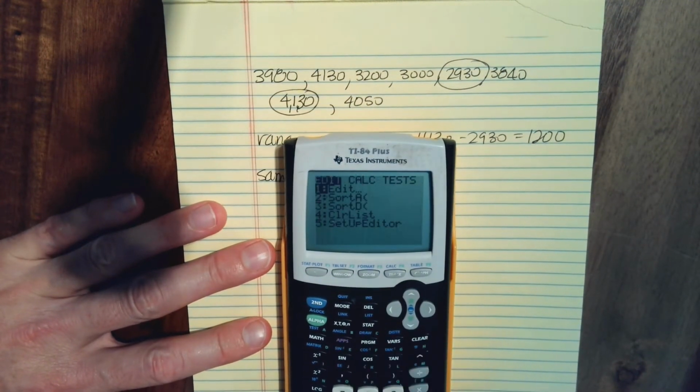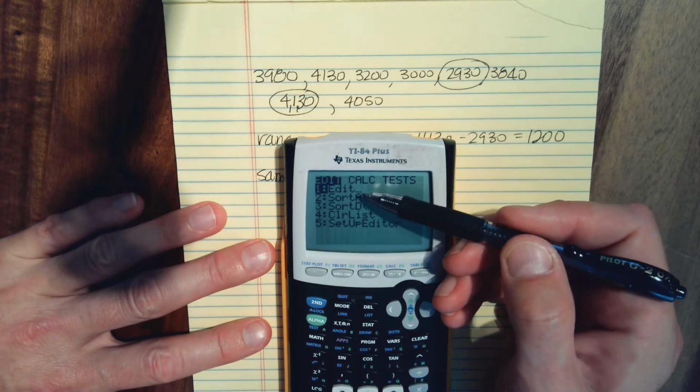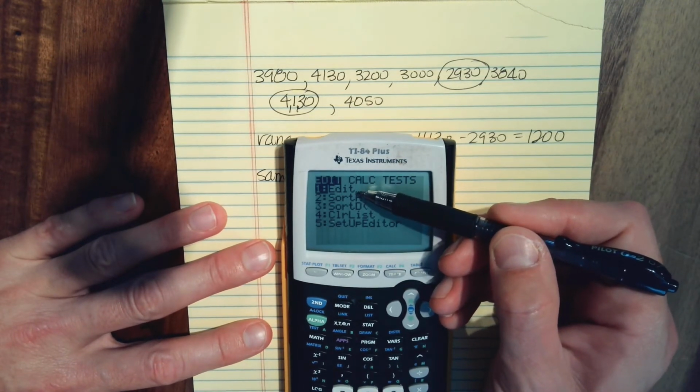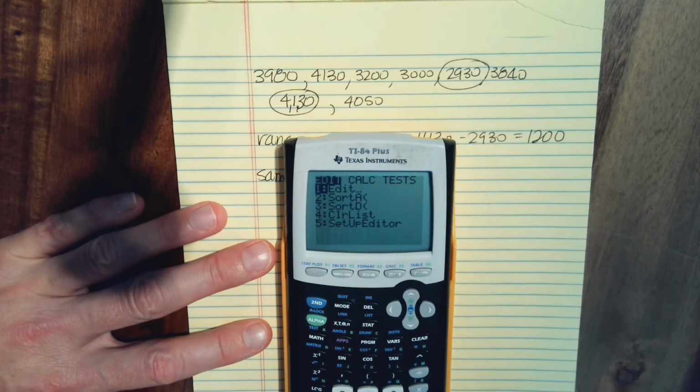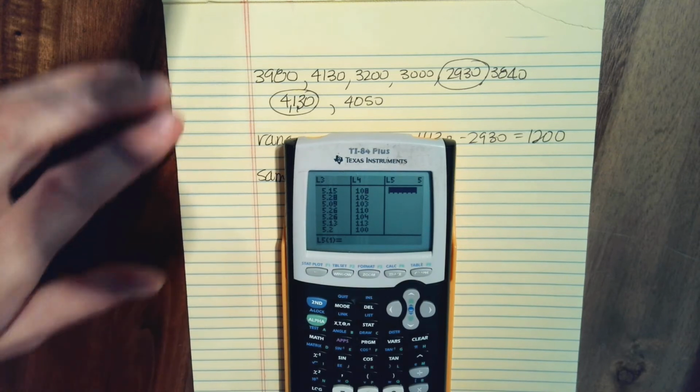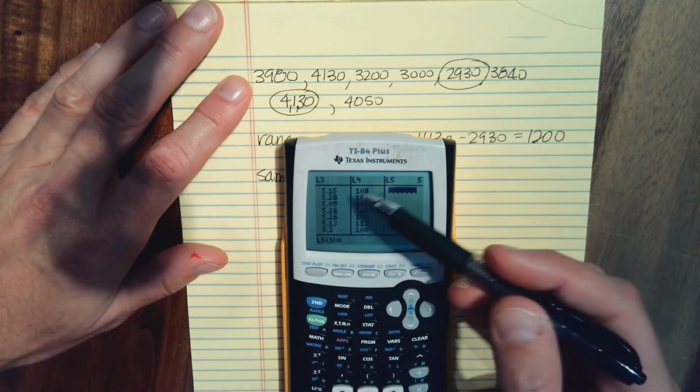I'll use the stat function. I want to put these into a list, so I need to use the edit function, which is the first option under this menu. And I want to go to an empty list. L5 is empty for me. You may need to use L1 or L2.